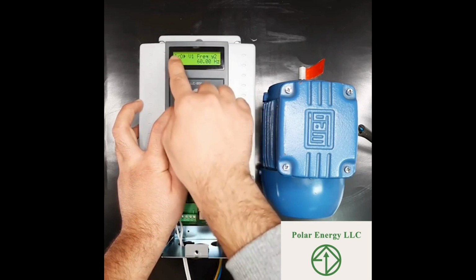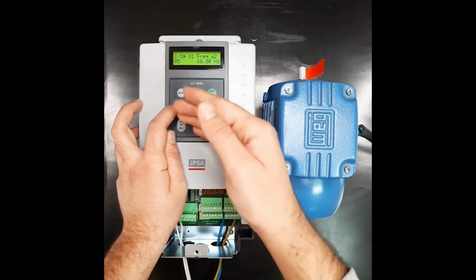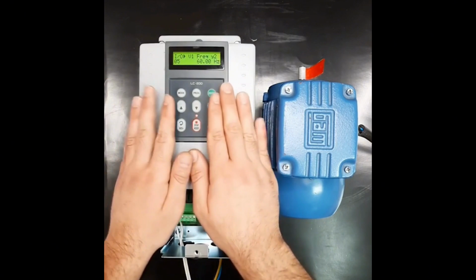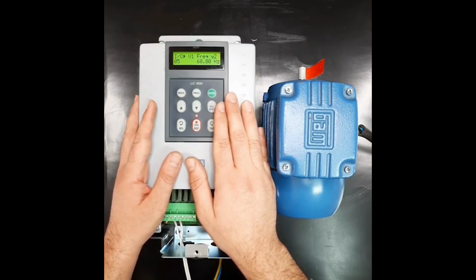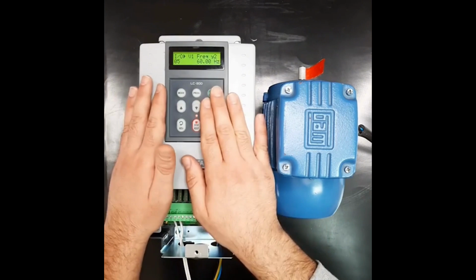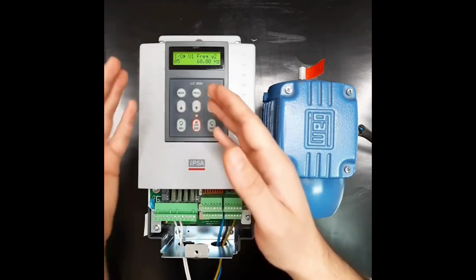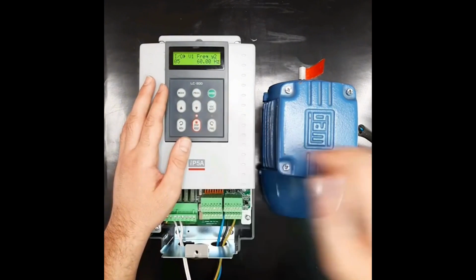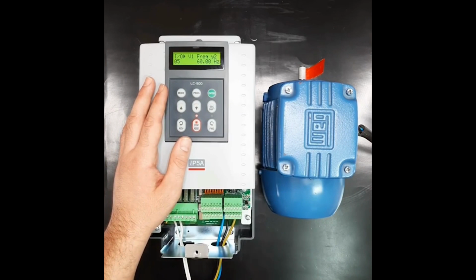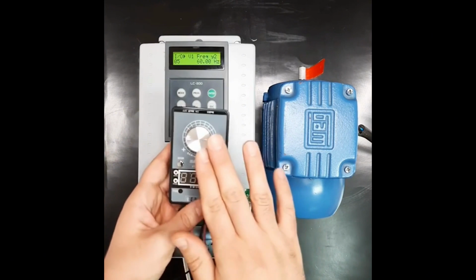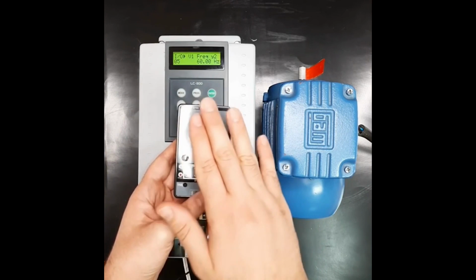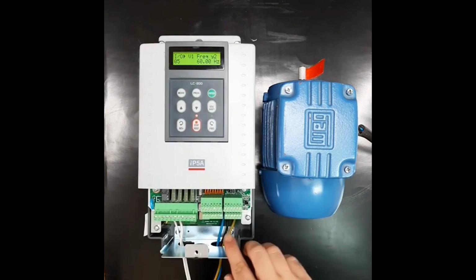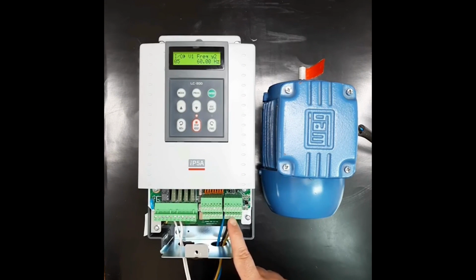The next parameter, I.5, is the maximum applied frequency. Now, our drive has the capability to control the motor from 0 to 60 Hz with an input signal from 0 to 10 volts. Here, for the 0 to 10 volt input signal, we use a simulator module and we need to connect it to the V positive, V1, and 5G terminals.